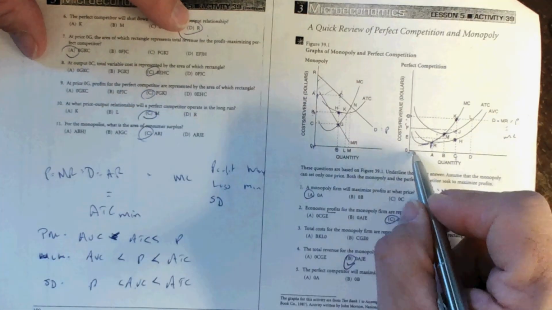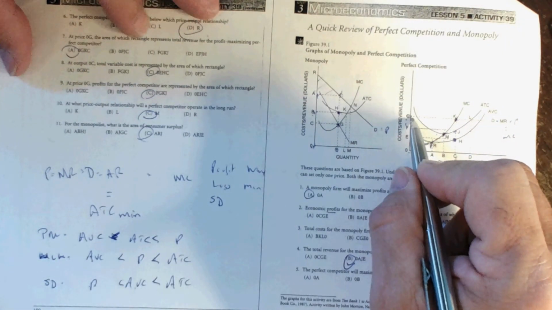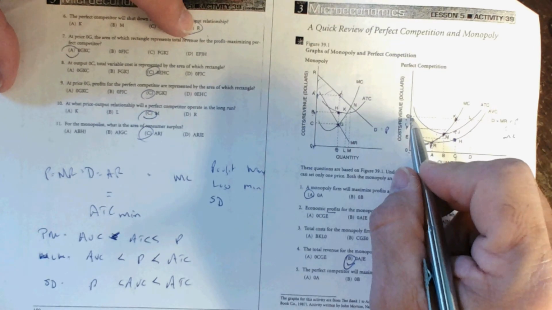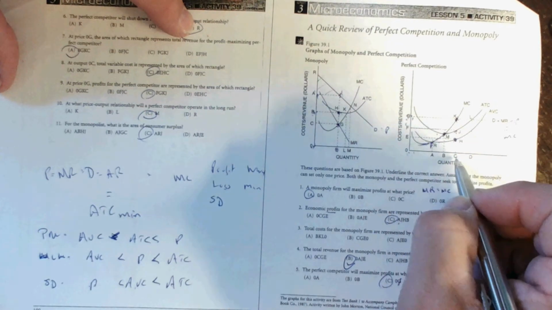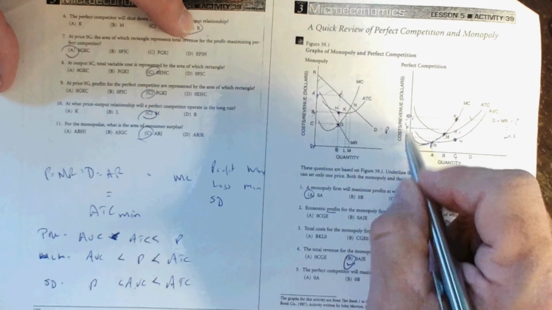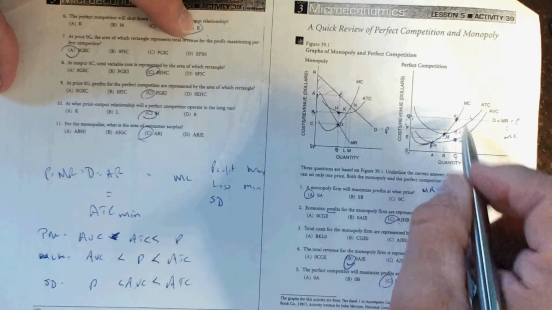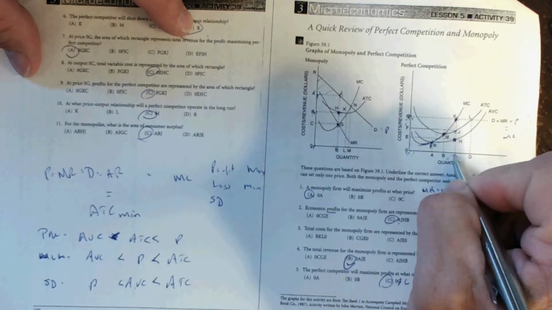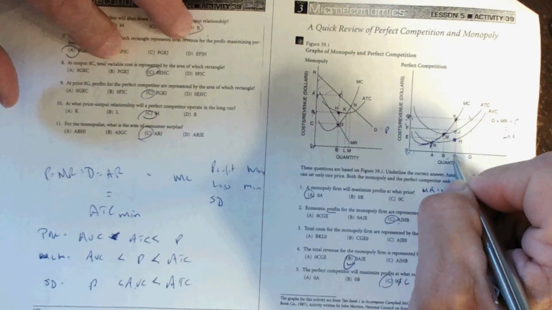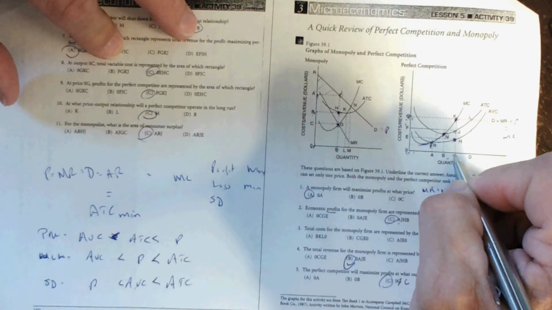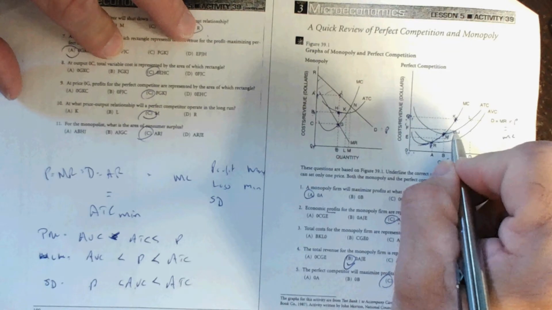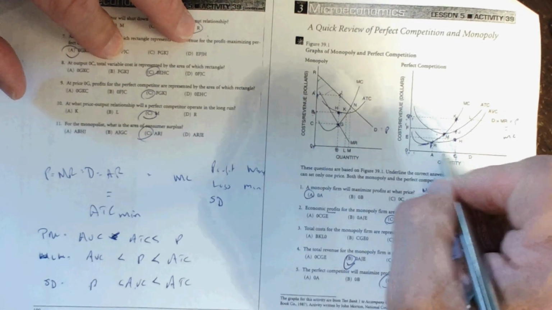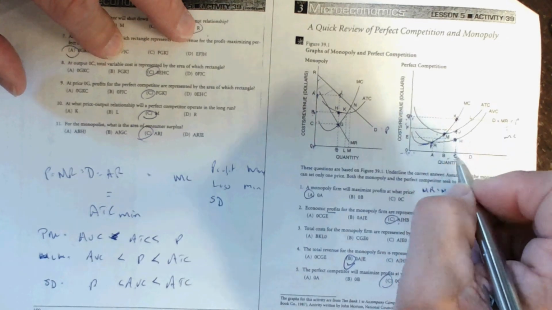At price OG, the area of the rectangle that represents total revenue would be OGKC. Price times quantity, total revenue. At output OC, total variable cost would be, well, at OC, go up until the average variable cost. It would be this much per unit on this many units, so it's OFJC.